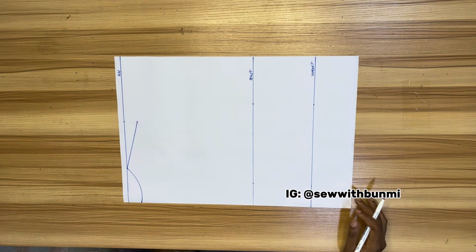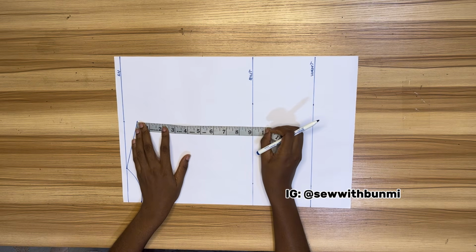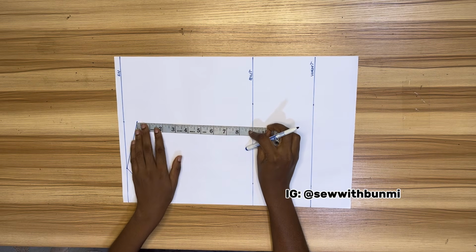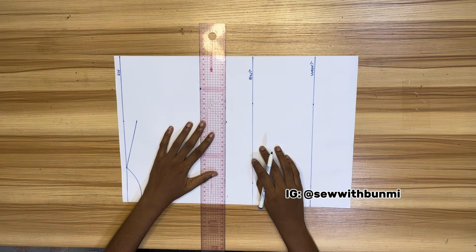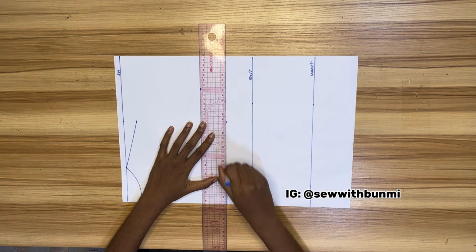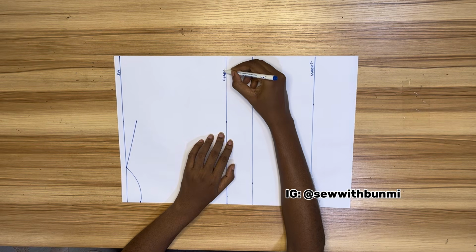I'll then go ahead to input my armhole depth. Remember, I already told you that to calculate your armhole depth, your bust circumference divided by 6 plus 1.5. So for me, that's 7 inches. And then I will draw a straight line at that point. Remember that the armhole depth is also the chest line area, so I'll label that line chest.